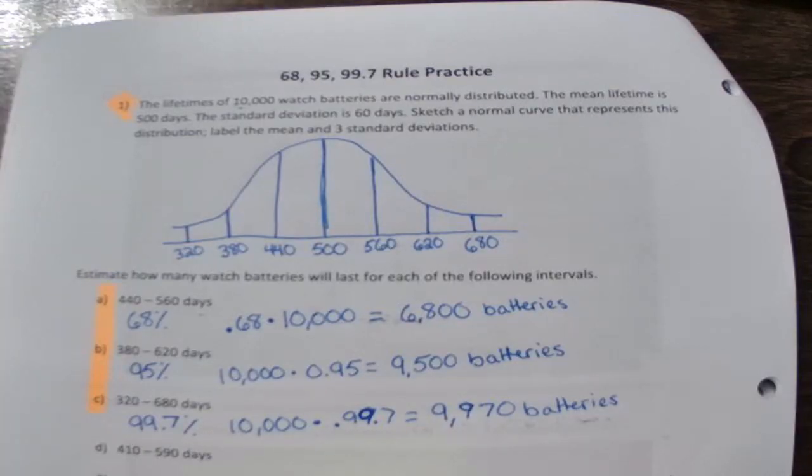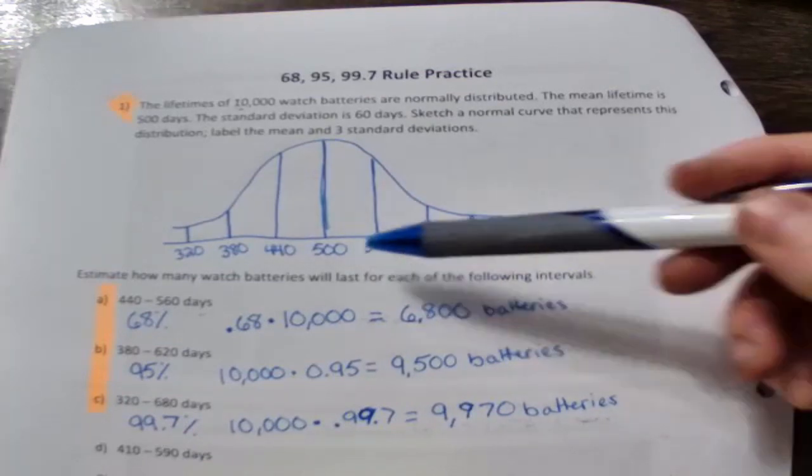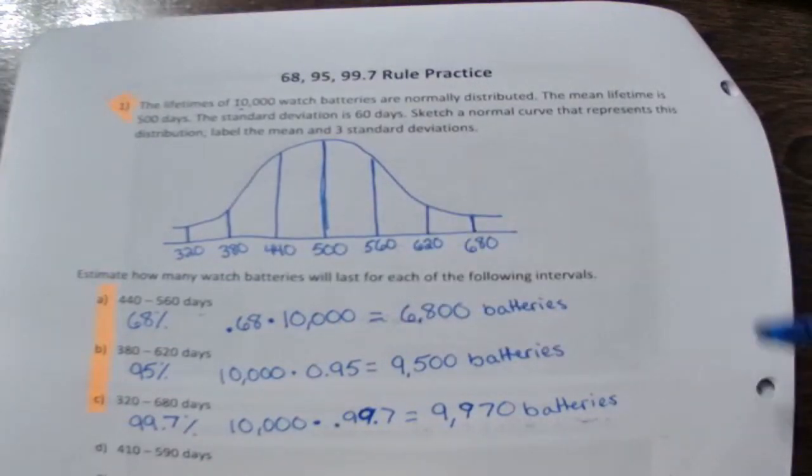So on page 10, I gave you some examples with the 68, 95, 99.7 rule. First things first, we drew a normal bell curve and figured out where each of the standard deviations are. They told us that the lifetimes of 10,000 watch batteries are normally distributed. The mean lifetime is 500 days. The standard deviation is 60 days. Sketch a normal curve that represents this distribution. Label the mean and 3 standard deviations.